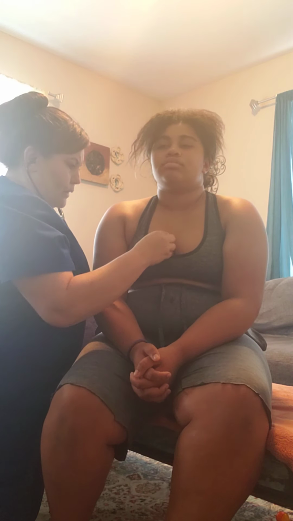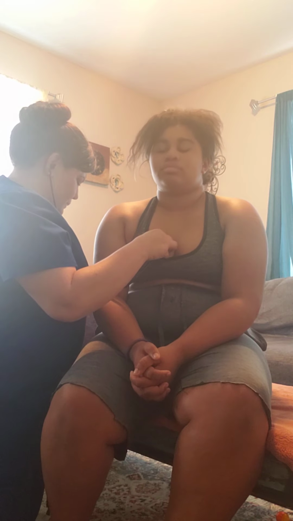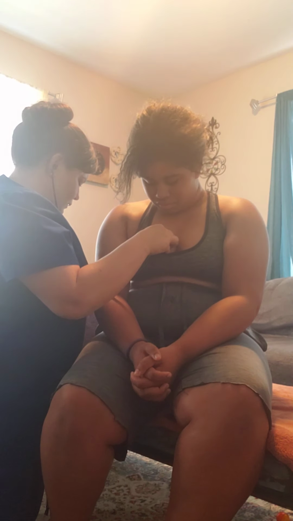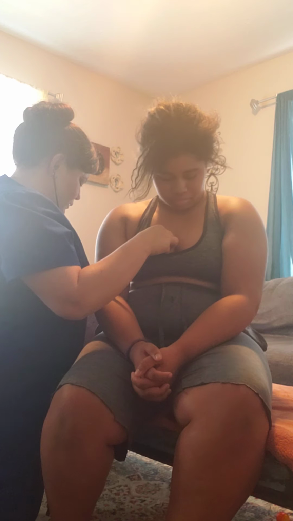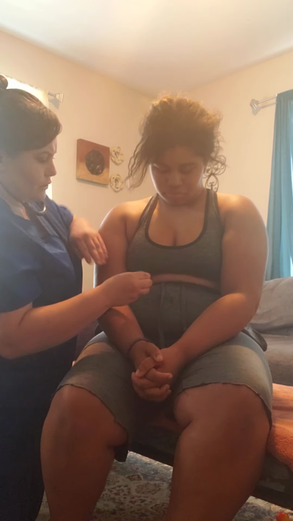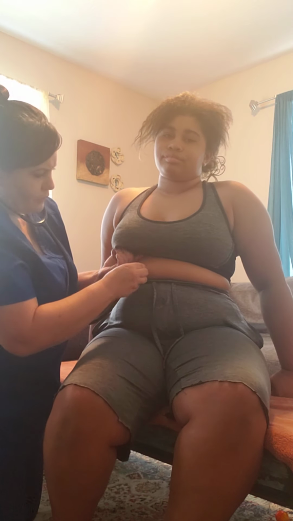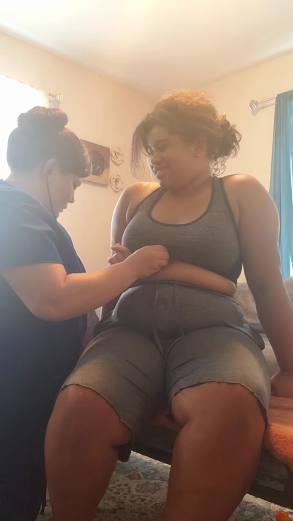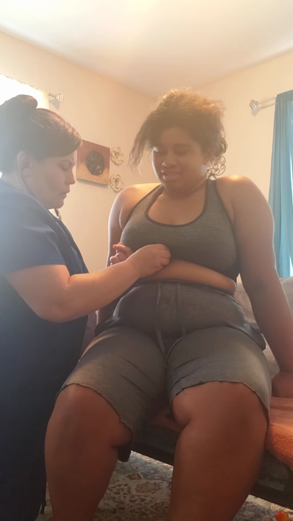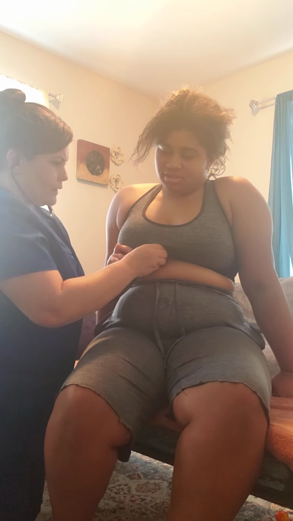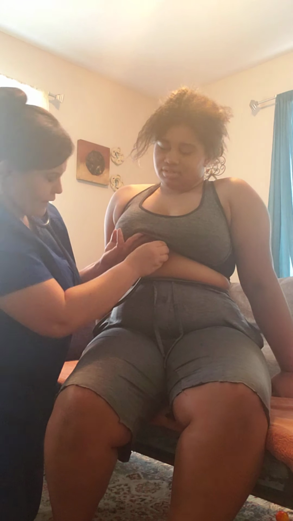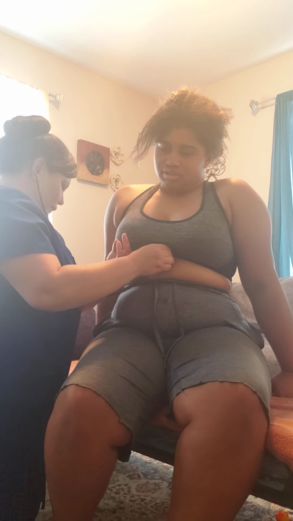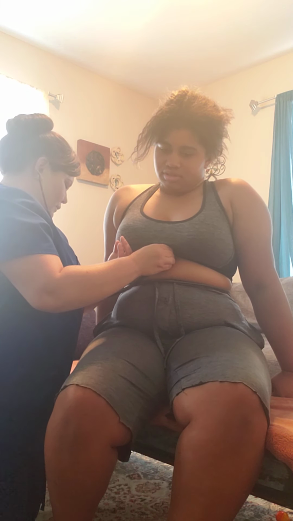I'm going to go down one rib space to Erb's point. Sounds good. I'm going to go down now to the tricuspid area. Healthy, sounds good. Then we're going to go to the mitral area, which is apical.